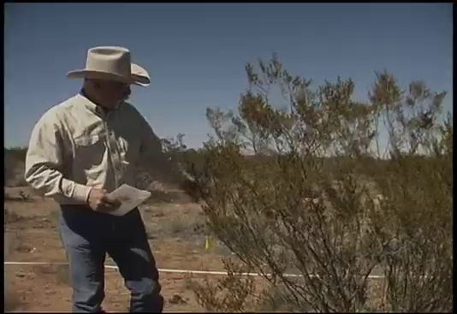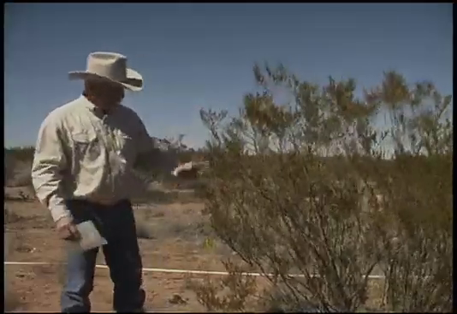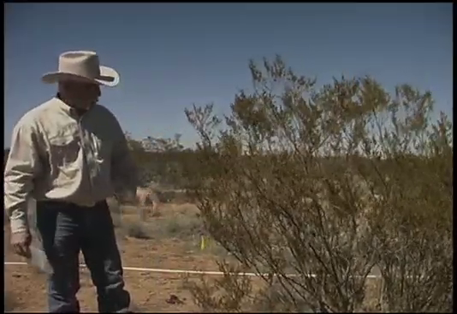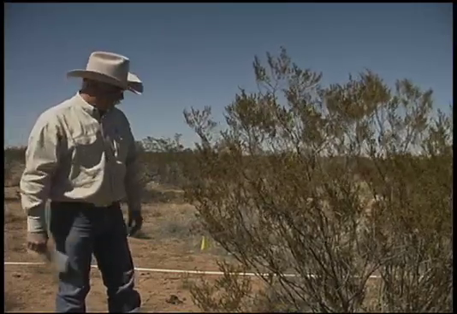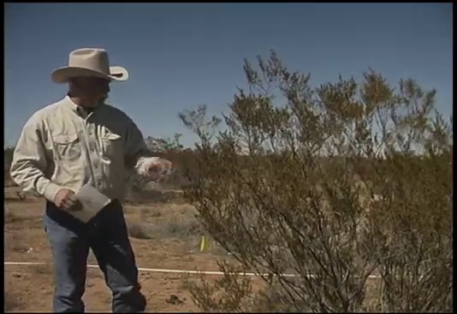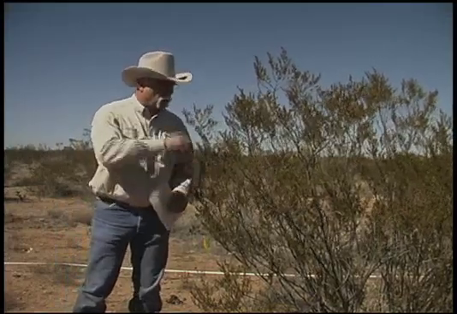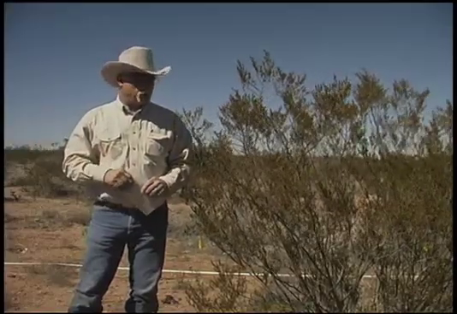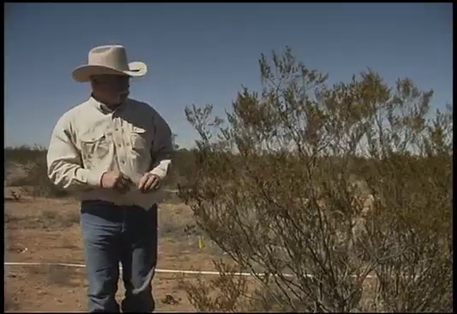So after you determine what size your weight unit is going to be, and you're happy with it, there's a couple of steps that you can do. You can clip your weight unit to get that weight. Before I do that, because that does take quite a lot of time on a shrub this size, I like to go ahead and determine how many weight units I have in my frame, or in my expanded plot. So that's what I'm going to do now.